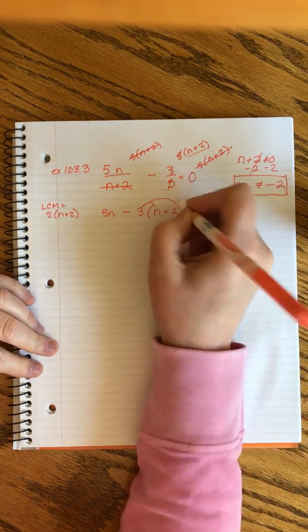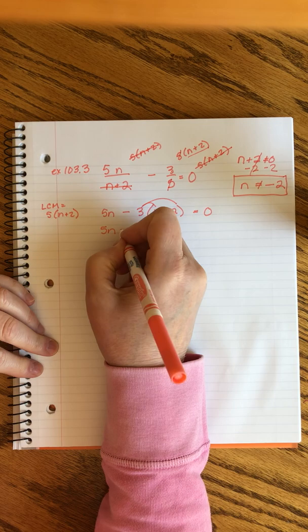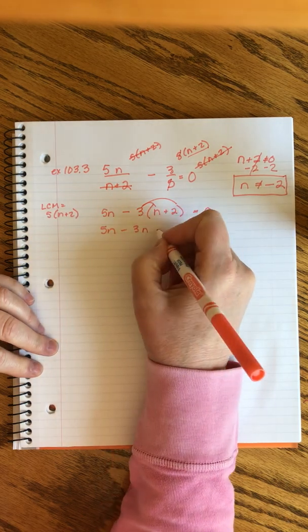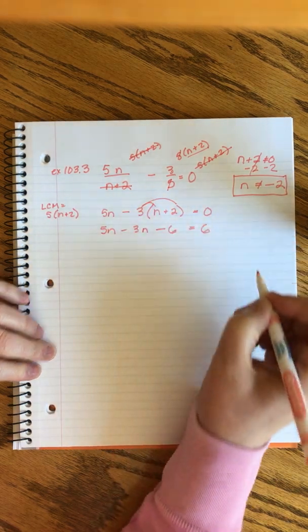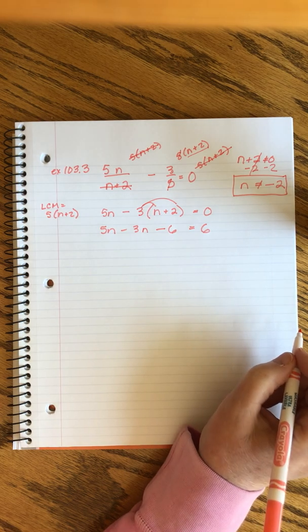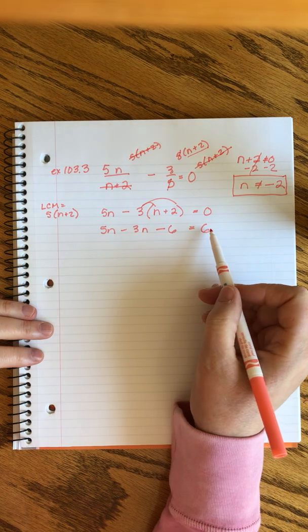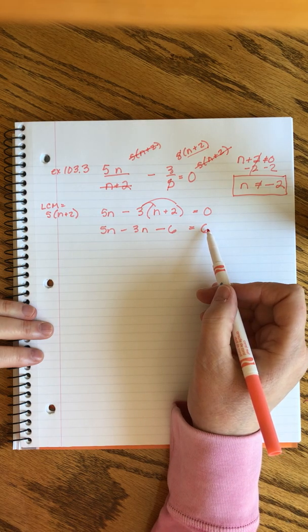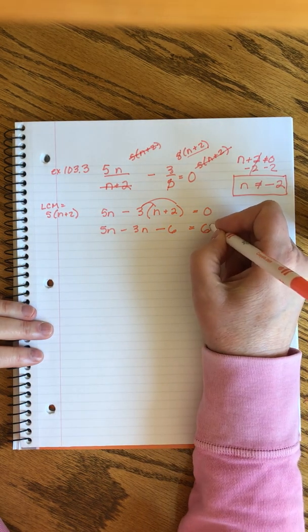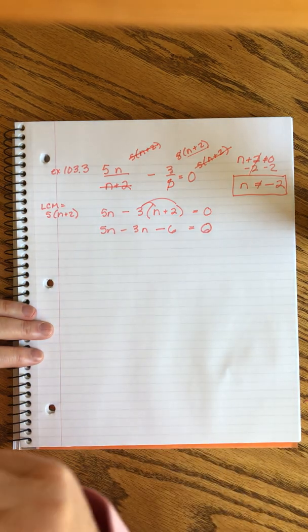Now we're going to distribute this bit. 5n minus 3n minus 6 equals 0. I'm going to, oh wait, see what I did? I was thinking how the next step is going to be adding the 6, and so I wrote a 6 instead of a 0. That's how mistakes happen, teacher.